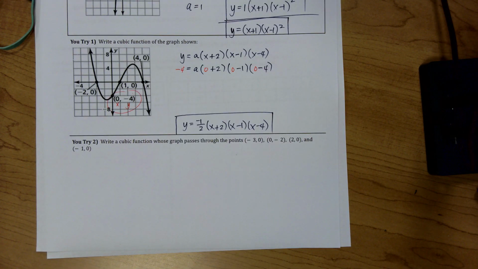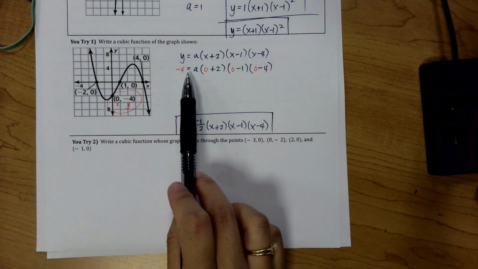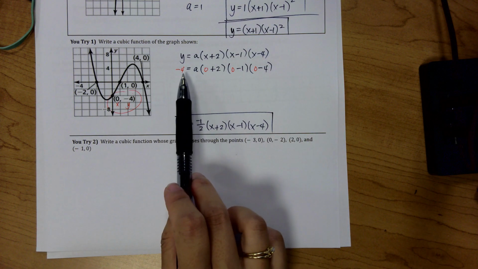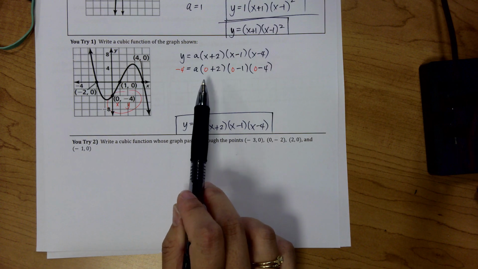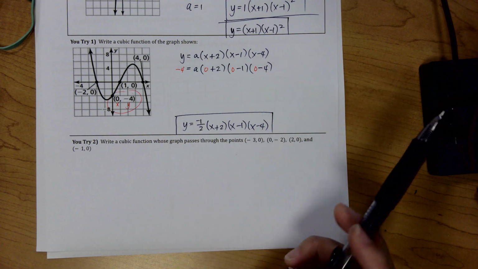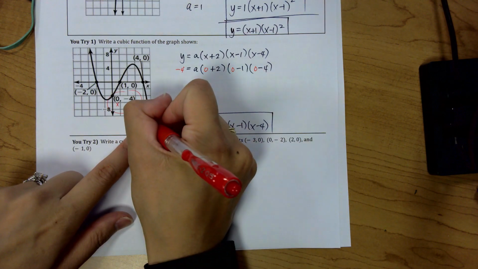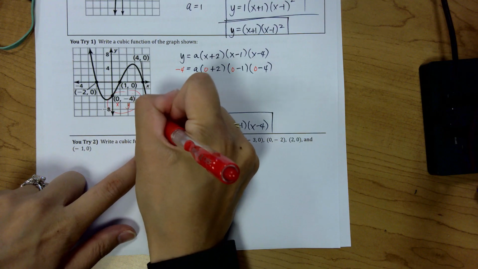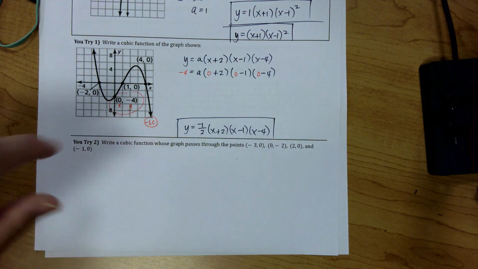Here's your answer for you try 1. I solve for a after plugging in 0 and -4 for x and y. Be careful not to switch these. The mistake that I see students make is that they sometimes put 0 for y and x is -4. You can also do a logic check. If I am going down on the right, I know that my leading coefficient has to be negative, so just make sure that your negative shows up here.